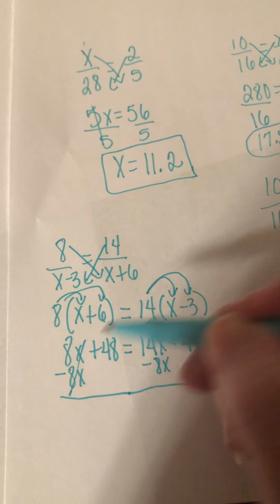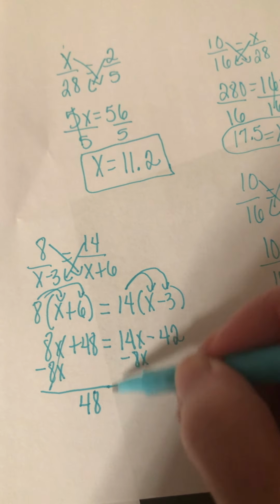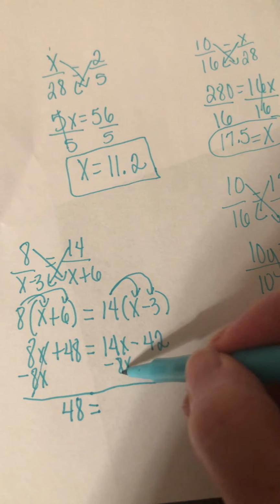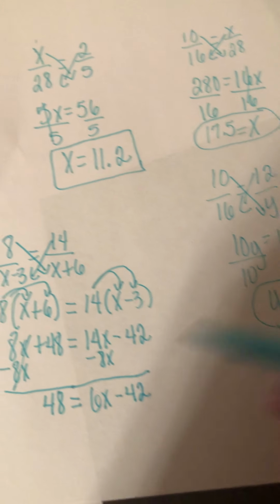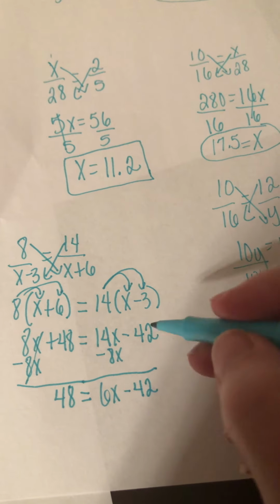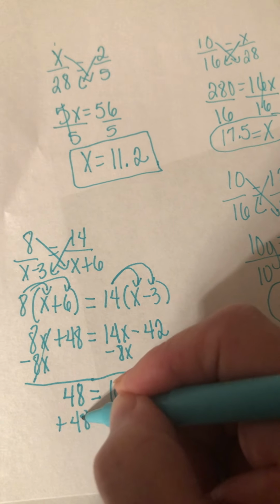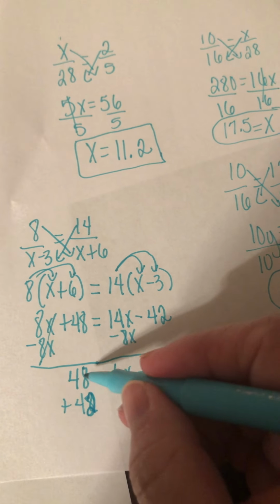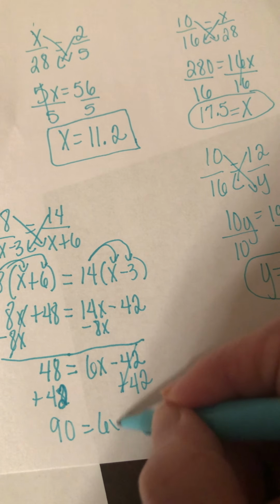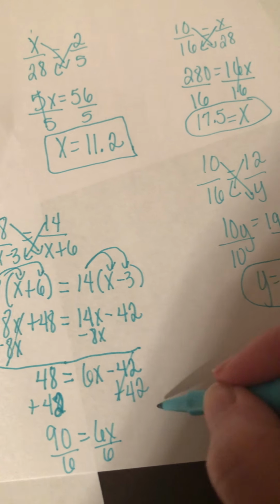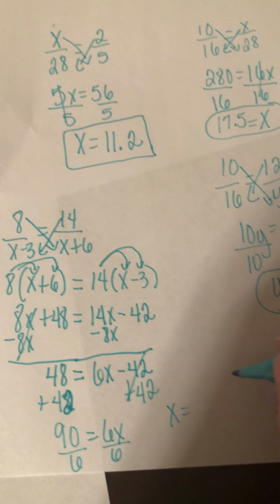8x minus 8x cancels out beautifully, and on the left side we're left with a positive 48, so just bring it down. Next, you've got your equal sign. 14 minus 8 is 6x, and then bring down that minus 42. Now let's add 42 to both sides to solve for x. Oops, I put an 8, that's a 2. Okay, so 48 plus 42 is going to give us 90, is equal to, these two cancel out, giving us 6x. Divide both sides by 6. So we have 90 divided by 6, which is 15.